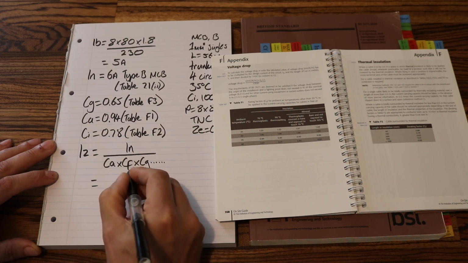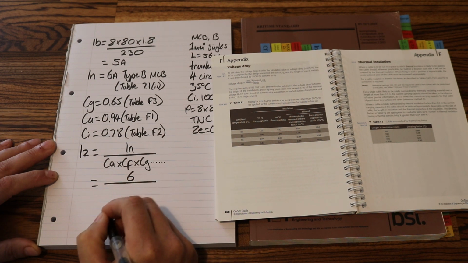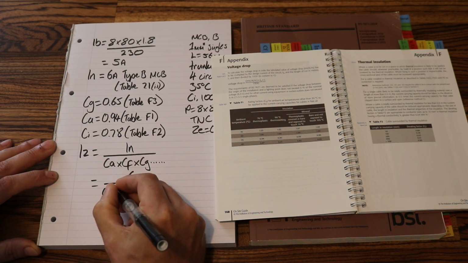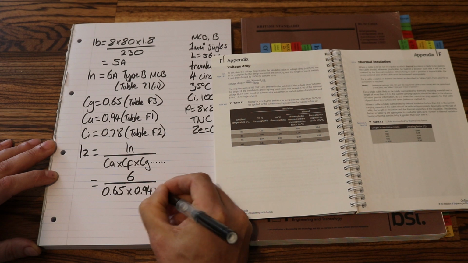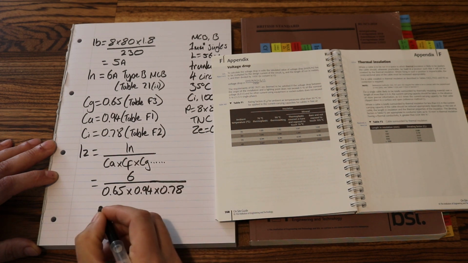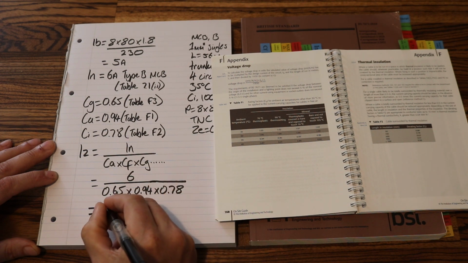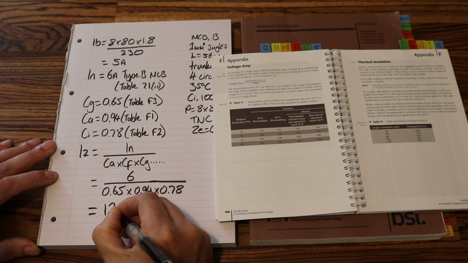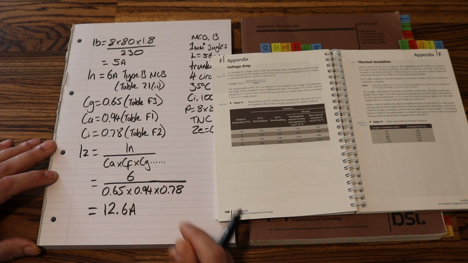So our IN was 6. And we've got 6 over 0.65 times 0.94 times 0.78. If we punch that into our calculator, with a little bit of rounding, we end up with 12.6 amps.